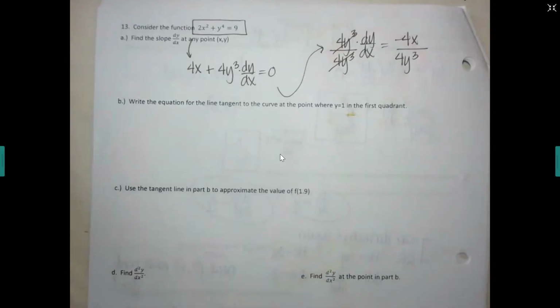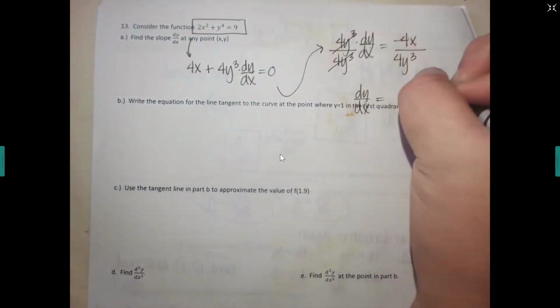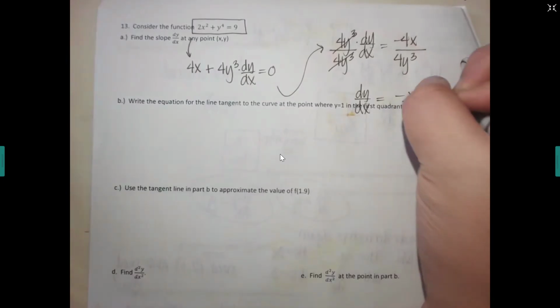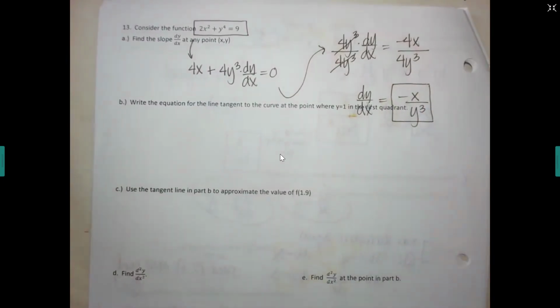So what could I cross out from the second derivative to make my life easier down the road? The 4s. So I'm going to put dy dx is really a negative x over y cubed. And that's the version of the first derivative that I'm now going to take the second derivative with.